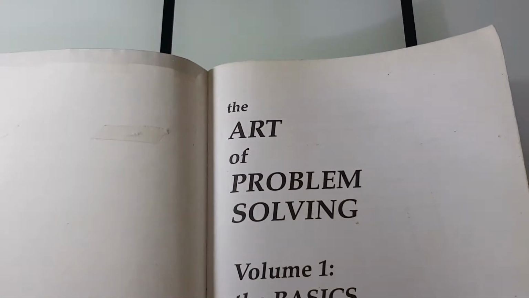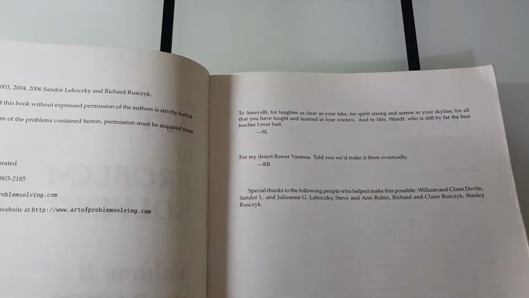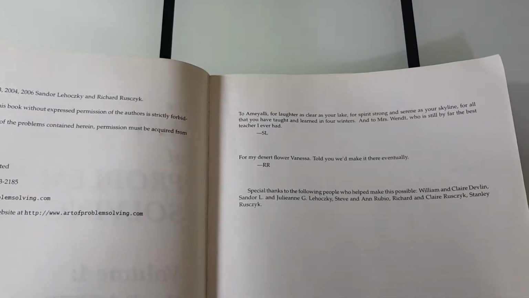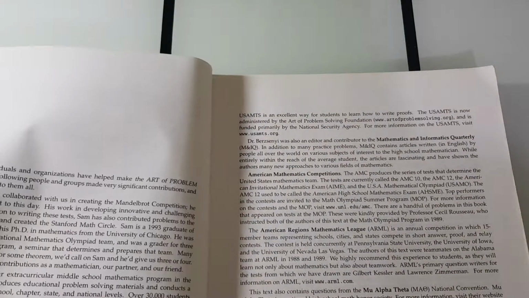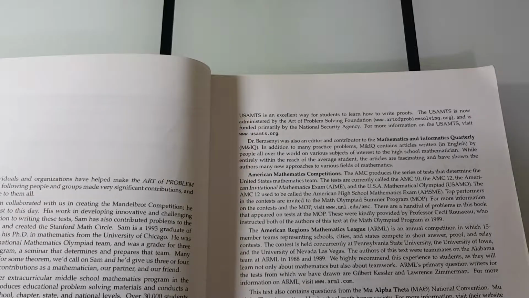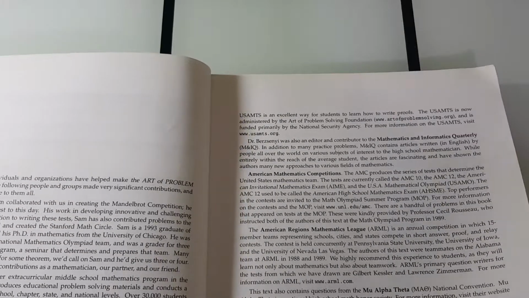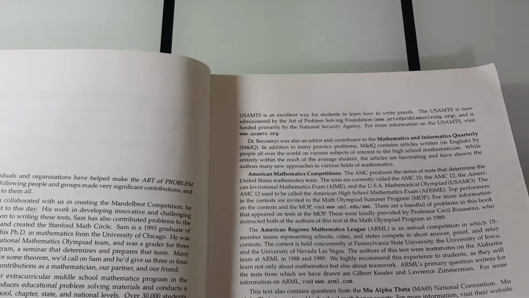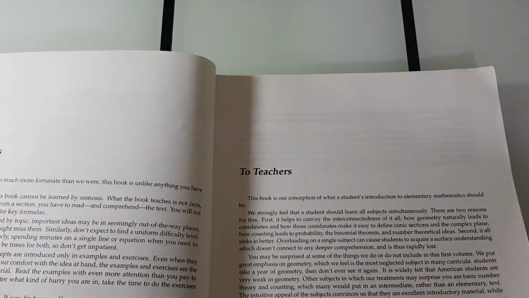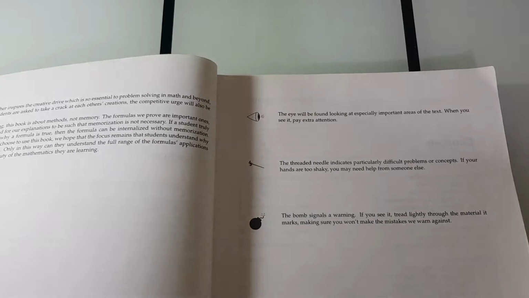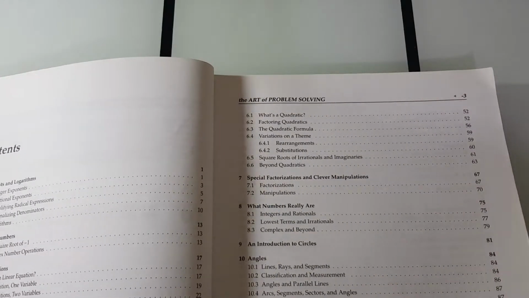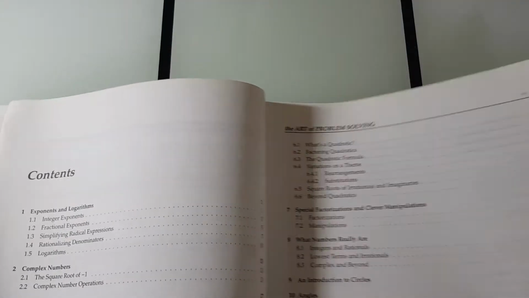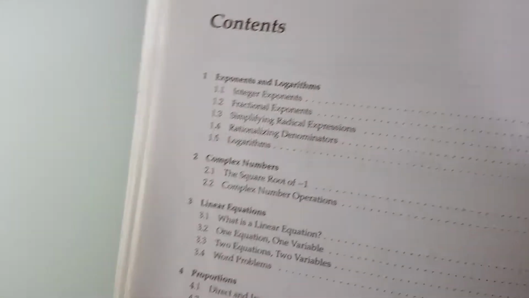Medyo luma na to guys, no? I bought this several years ago directly from the US, no. Hindi ako pumunta ng US, no, but I had my friend buy it for me, and pwede natin tignan yung table of contents, no. So sa table of contents, no, makikita ninyo na yan.